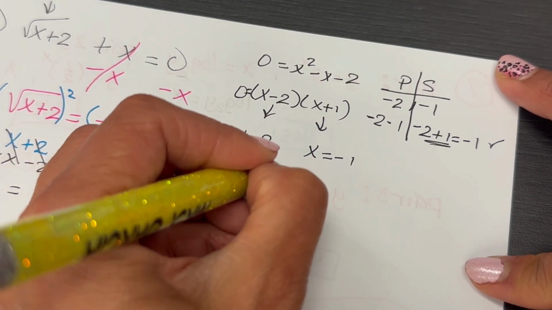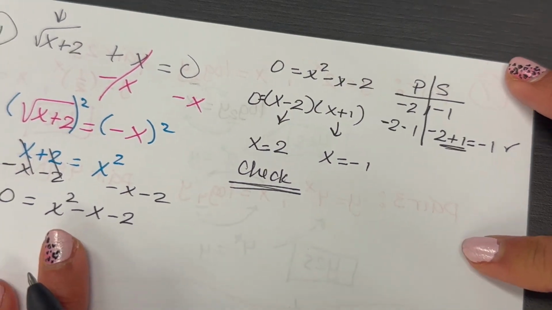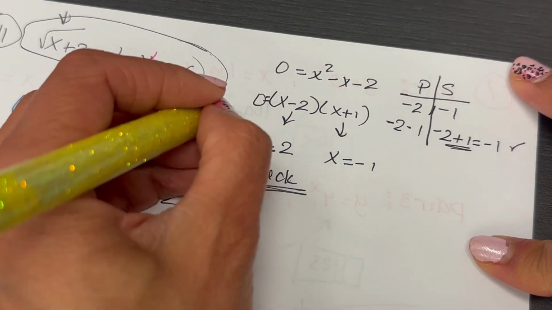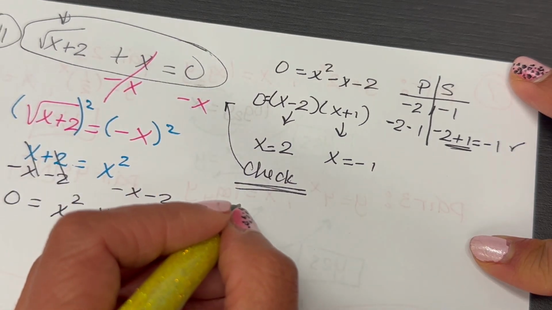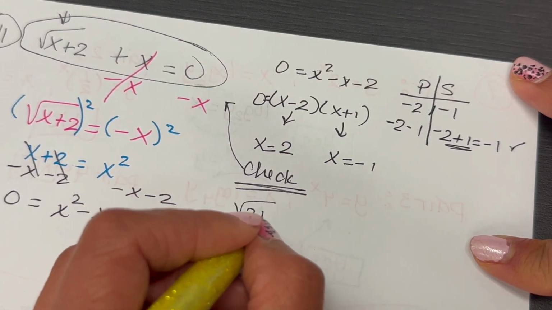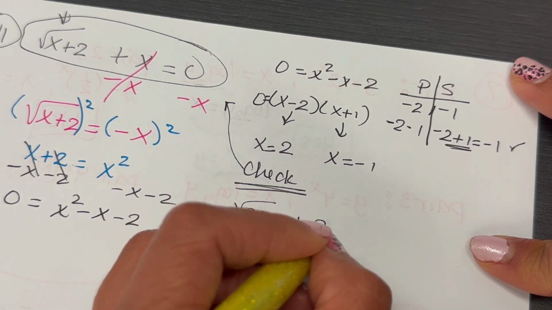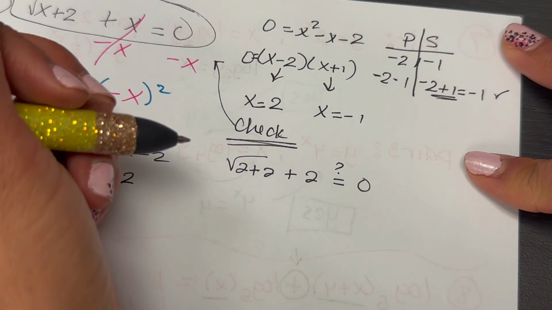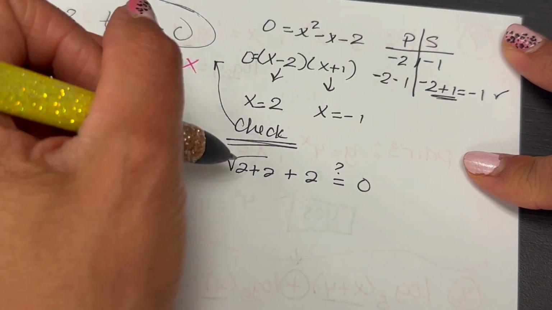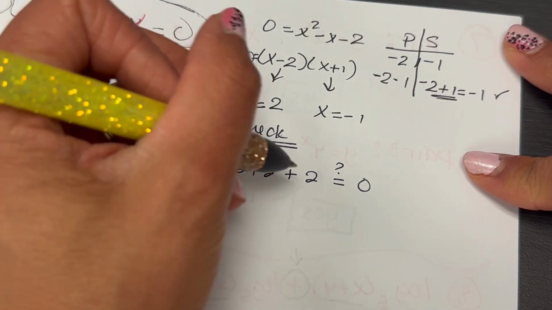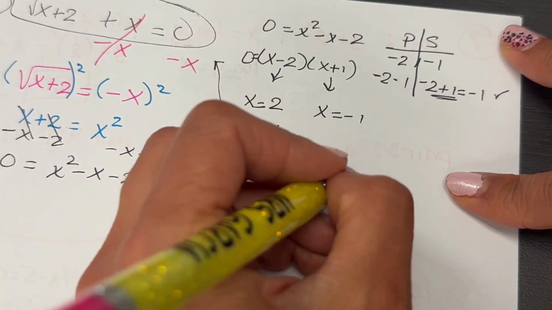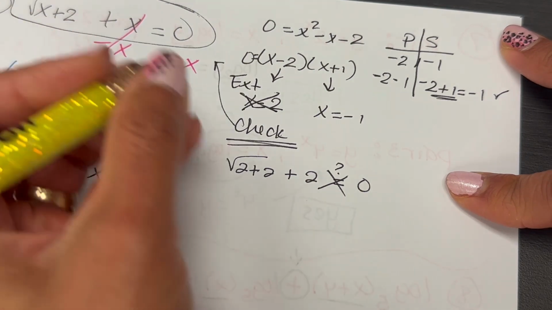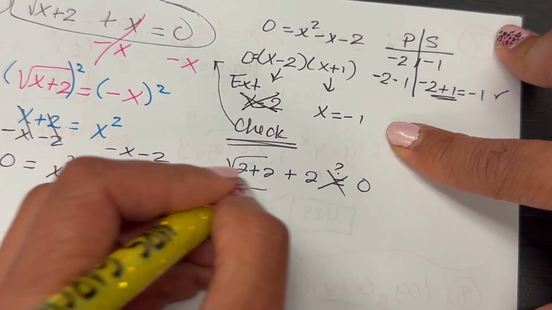And then you gotta check them. When you check them, you plug them back into the original, okay? So when I plug that back in, I'm gonna check the 2. Square root of 2 plus 2 plus 2. Is that gonna equal 0? No, it's not. 2 plus 2 is 4. The square root of 4 is a 2. 2 plus 2 is 4. 4 does not equal 0. That one doesn't work. So this one didn't work. It's extraneous. Now let's try the -1.